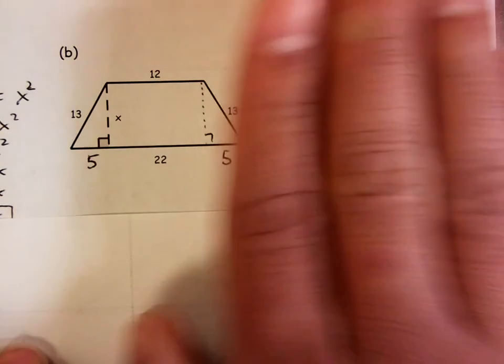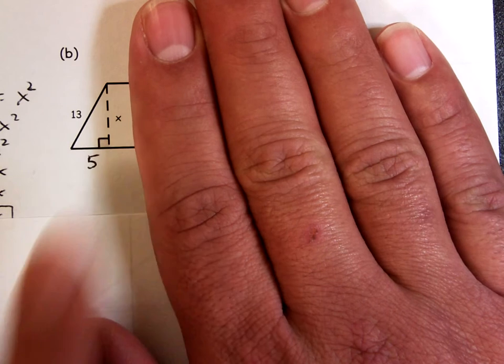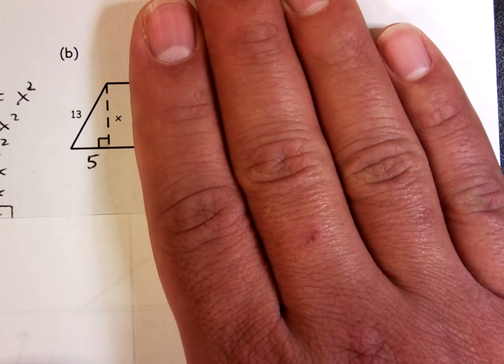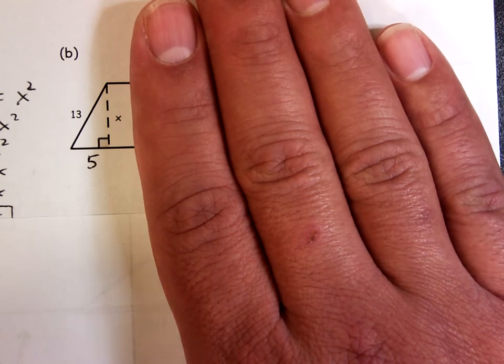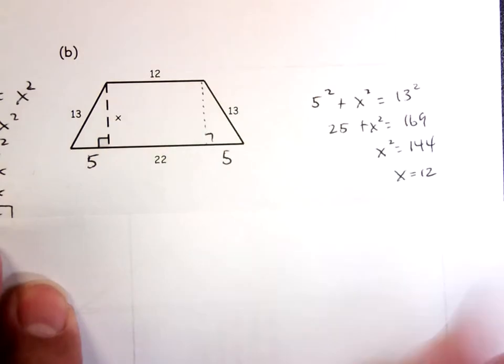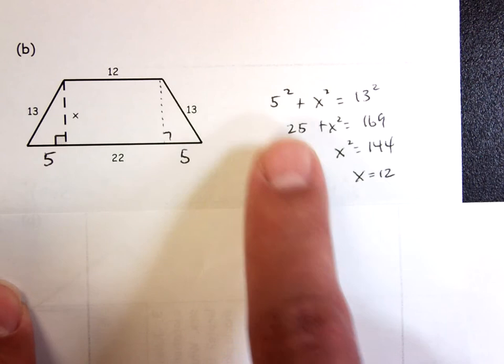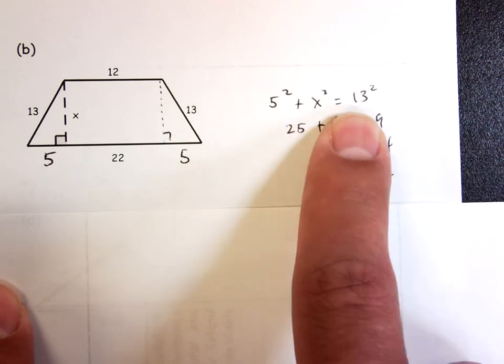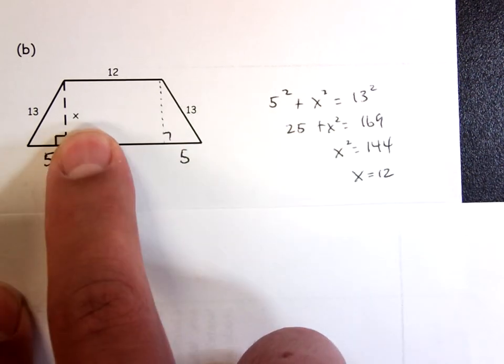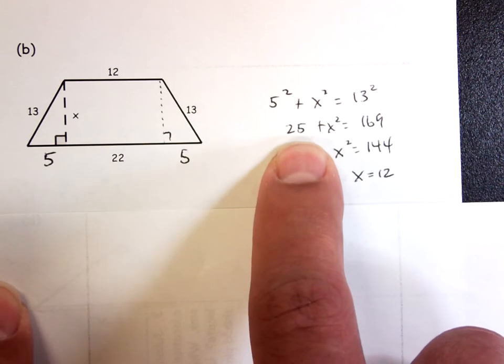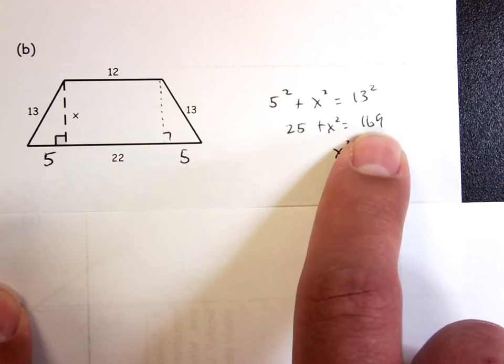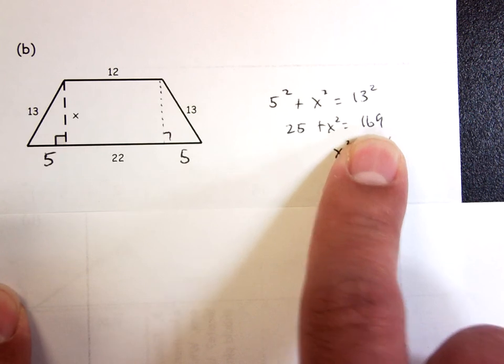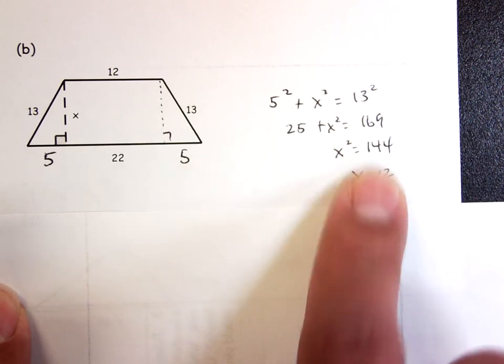Okay, so now I want to know what this x is. And this right here is another famous Pythagorean triple. Most of you guys in a week or so will be able to look at it and know the answer is 12, because 5, 12, 13 is another famous Pythagorean triple. But let's do the work, assuming we didn't already know that. So 5 squared plus x squared equals 13 squared. So a squared plus b squared equals c squared. That gives me 25 plus x squared is equal to 169. Subtract 25 from both sides. X squared equals 144, and x is equal to 12.